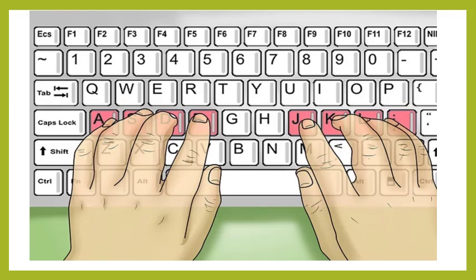So this is the diagram representation of what I've just explained in the above slide. You'll find that the home row keys are these keys. These are the home row keys, where all your fingers should rest.